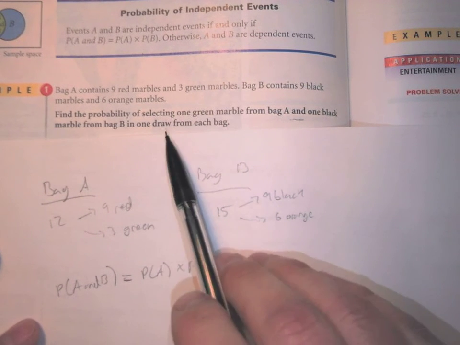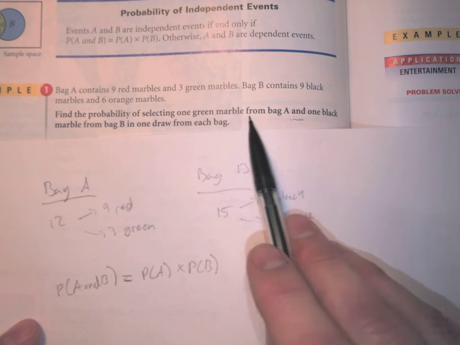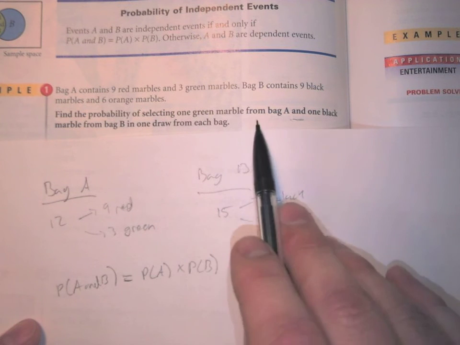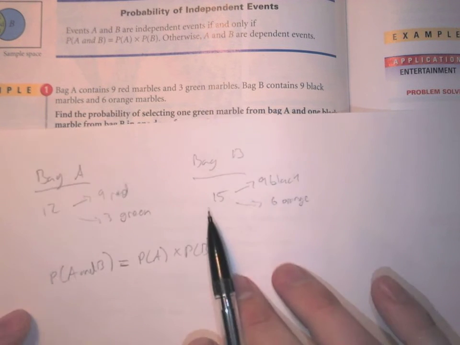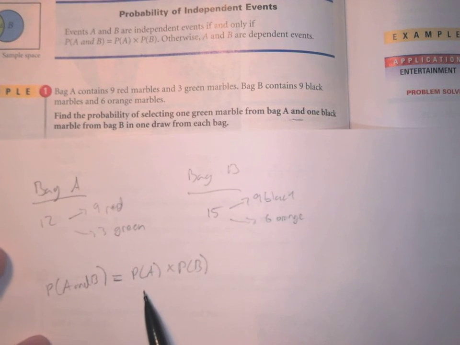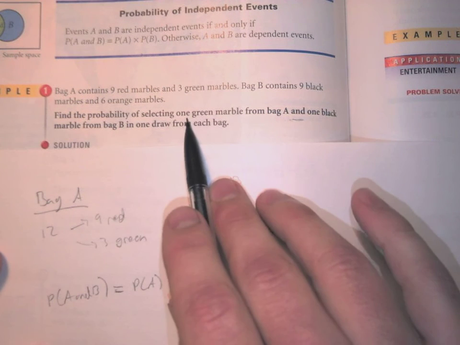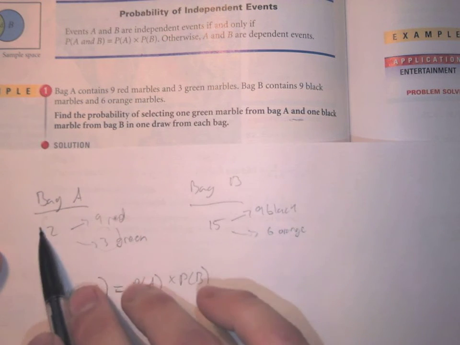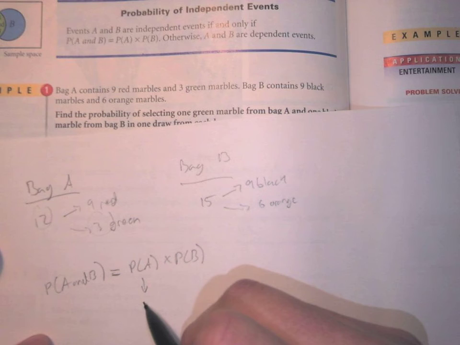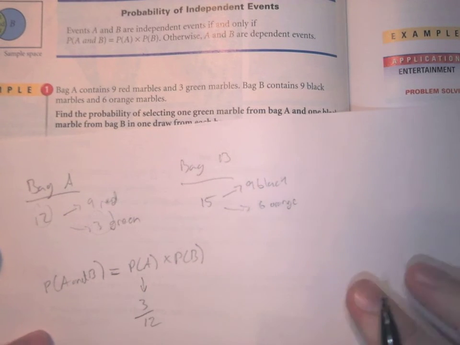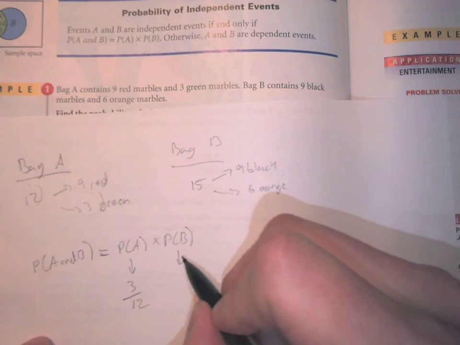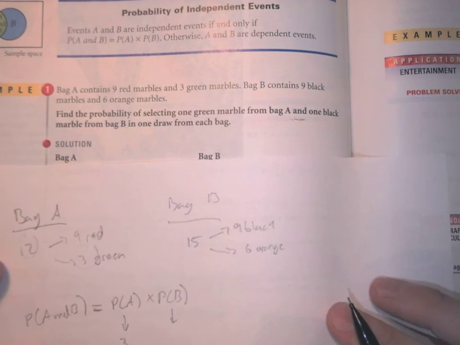So the probability of selecting 1 green marble from bag A and 1 black marble from bag B. So the probability of the first guy is the number of green marbles, 3 out of the total. So probability of A is 3 out of 12. 3 green marbles out of 12 marbles in the bag.